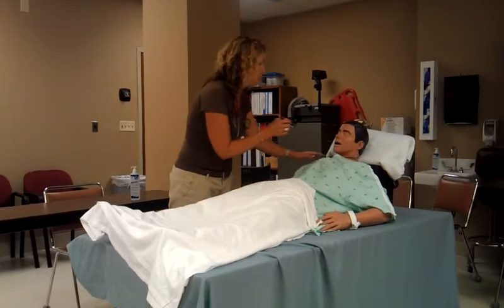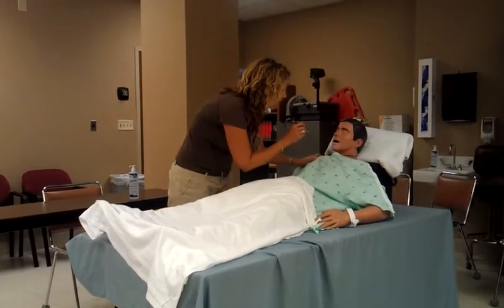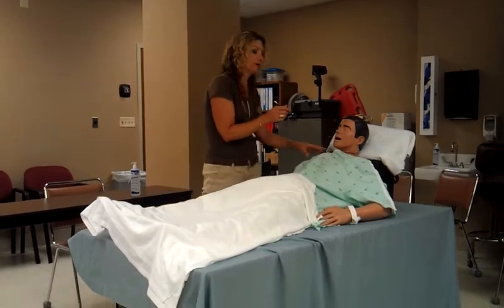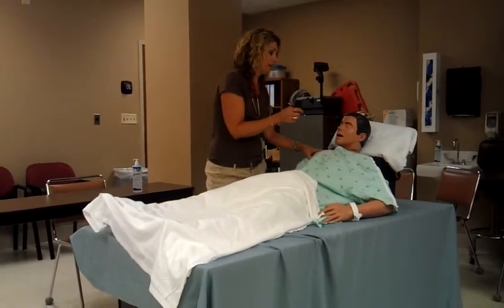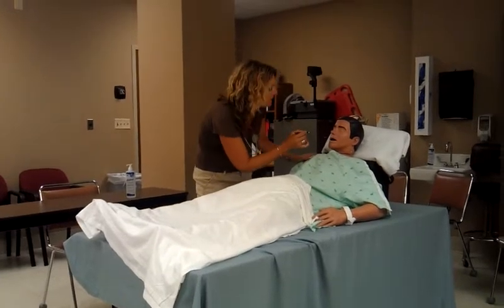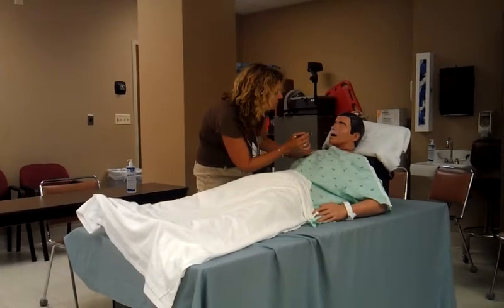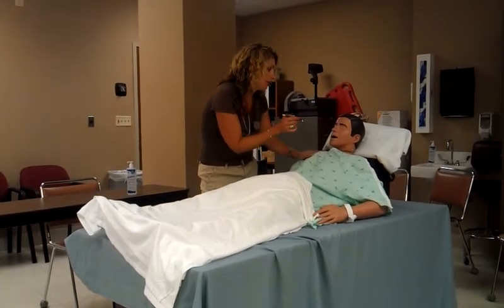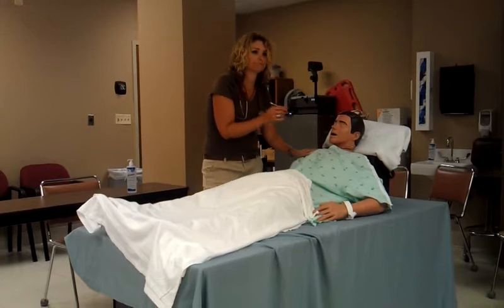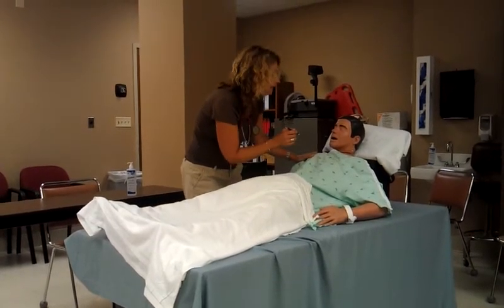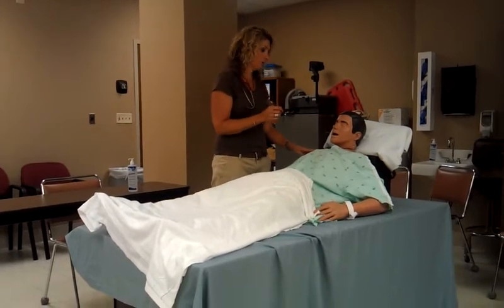Then I'm going to look into his mouth, see if there's any loose teeth, whether he has dentures, if there's any lesions, thrush, or anything going on within his mouth, and if it's pink and moist as it should be, and if the tongue is pink and moist. I'm going to look at the nose and inspect both of the nares and see if there's any lesions or drainage to make sure that each of the nares is patent. From there, I can move into the pharynx and just say, ah. Okay? And then we'll move on to the neck.